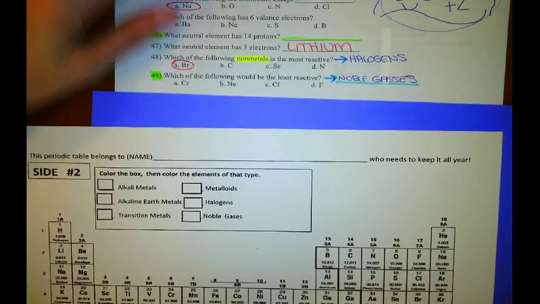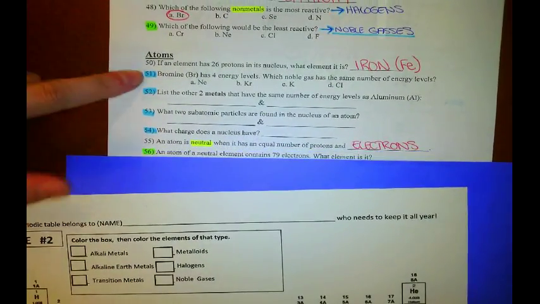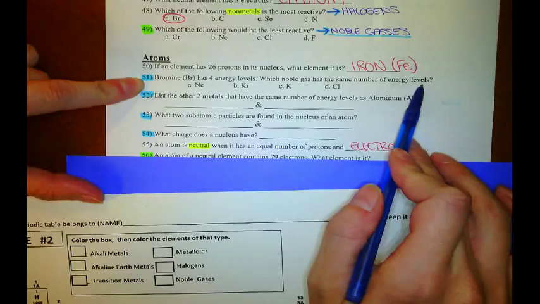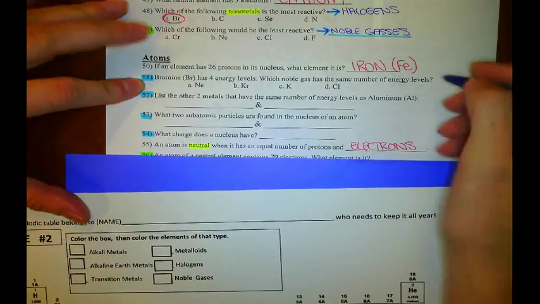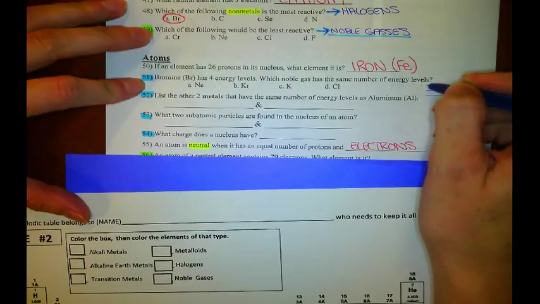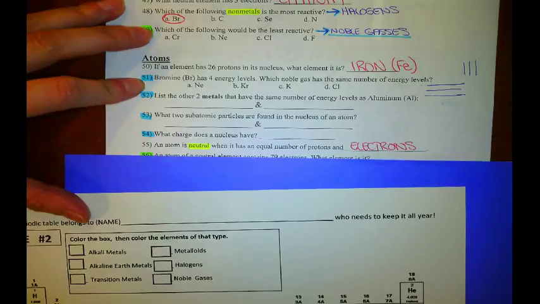All right. Down for the bottom. Let's see what we can find down here. Okay. We're going to do these blue ones together. So bromine has 4 energy levels. Which noble gas has the same number of energy levels? So remember, if you're building the levels of a hotel, you build the first level, and then the second level, and then the third level. You don't build these 3 levels, and these 3 levels, and these 3 levels.